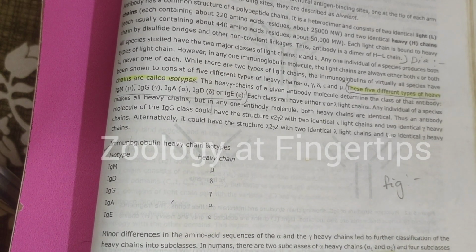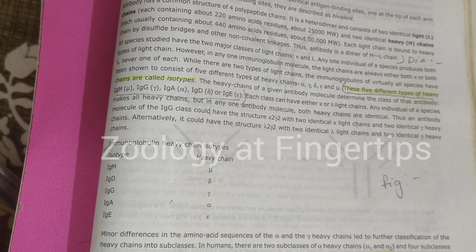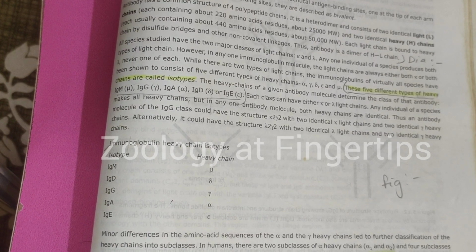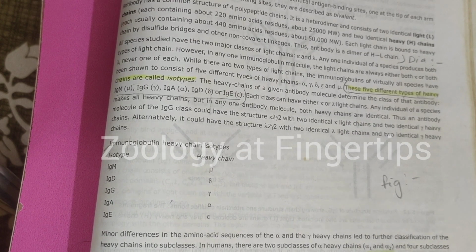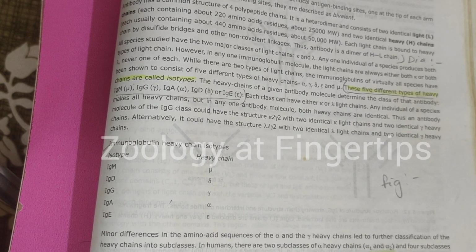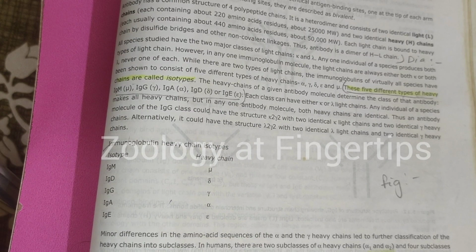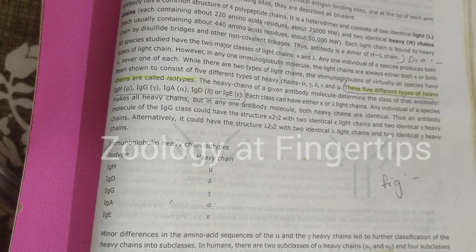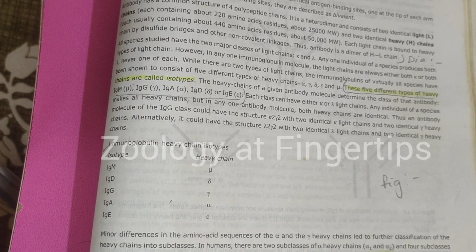Both light and heavy chains have a variable sequence at their amino terminal end but a constant sequence at their C terminal end. The light chain has a constant region of about 110 amino acids and a variable region of the same size. The variable region of the heavy chain is about 110 amino acids long, but the heavy chain constant region is 3 to 4 times longer. The N terminal ends of both light and heavy chains come together to form antigen binding sites.